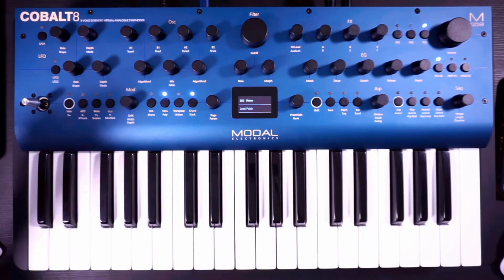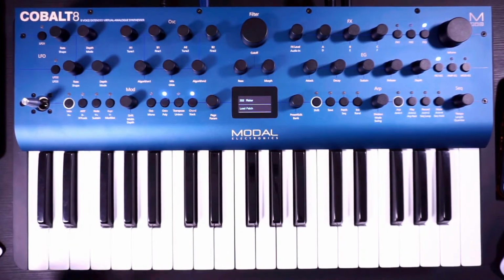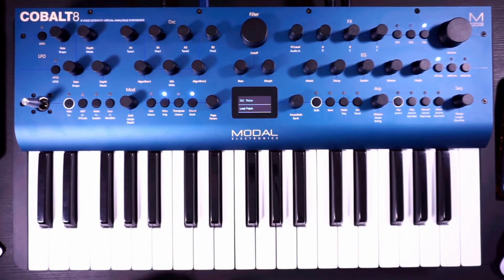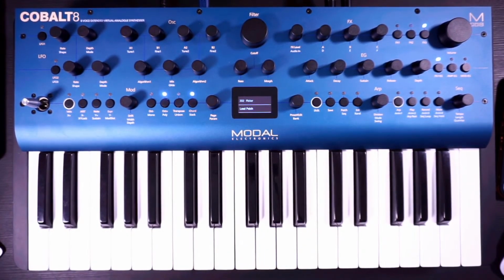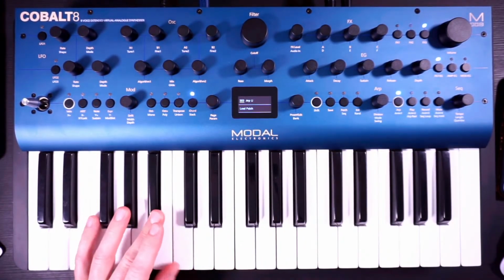However, that being said, with the algorithms on the COBALT, you can go places in the realm of virtual analog that you can't go on any other virtual analog style synthesizer. So, but do check him out. Let's keep going through some sounds.